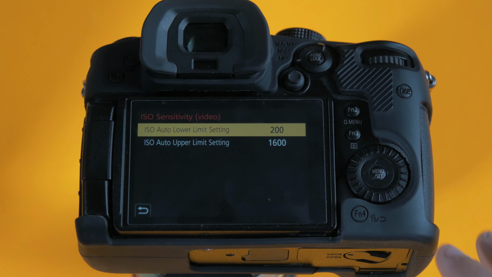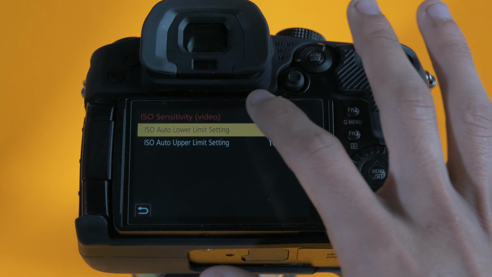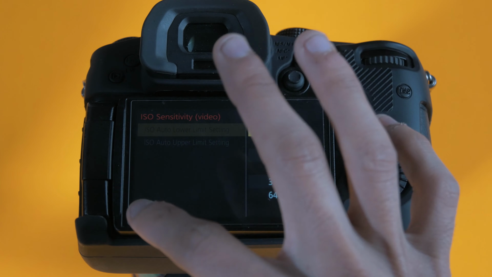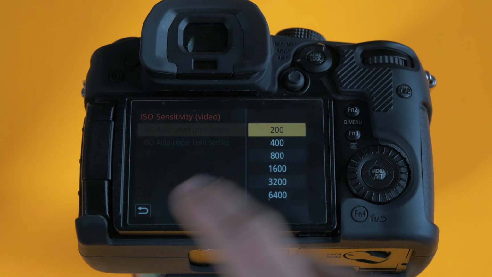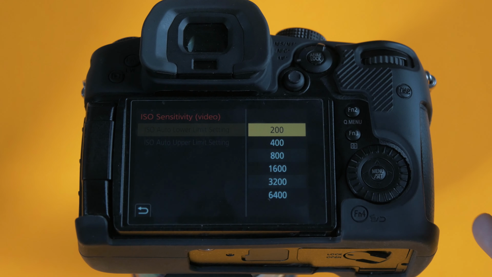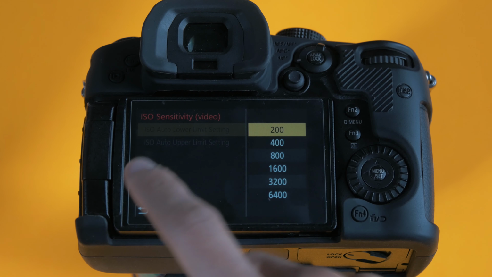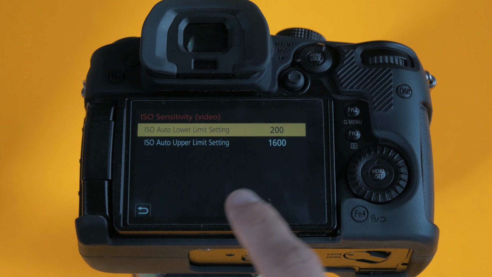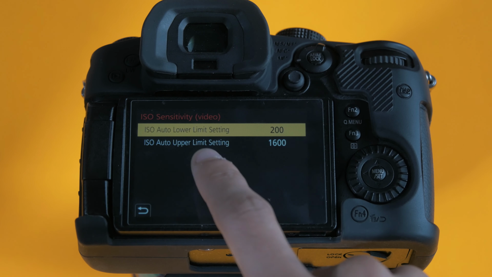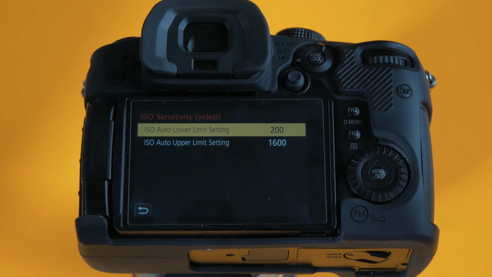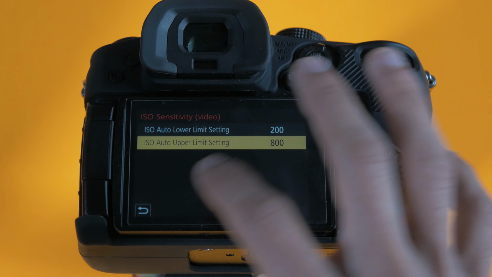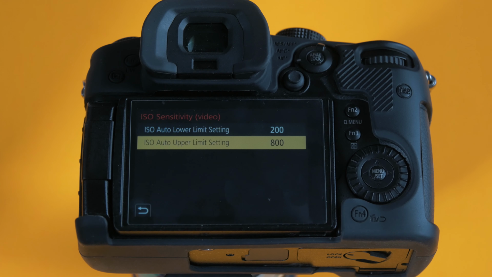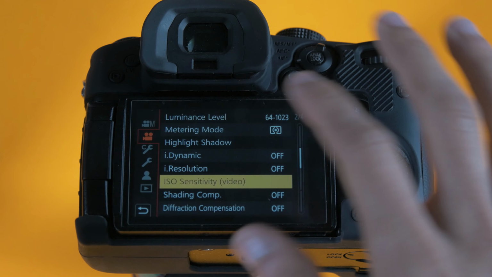Now ISO sensitivity, you want to have your ISO at the lowest. So set the lower limit to 200, which is the lowest ISO that the GH5 can go to. And then set your auto upper limit ISO to 800, because once you pass over 800 on the GH5, the footage just looks very noisy and I don't recommend it.